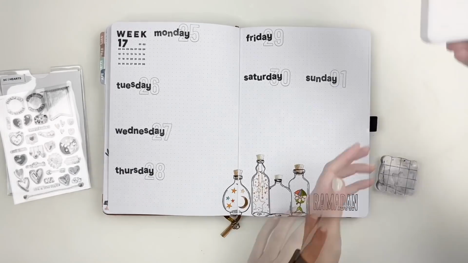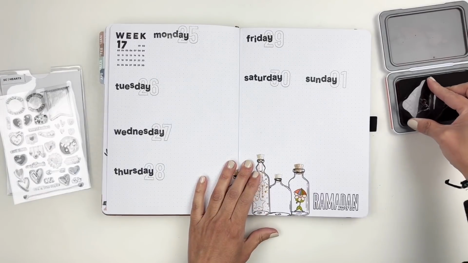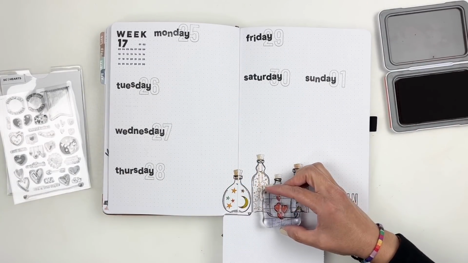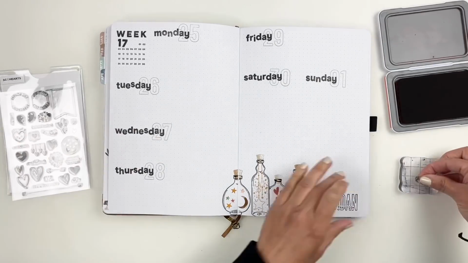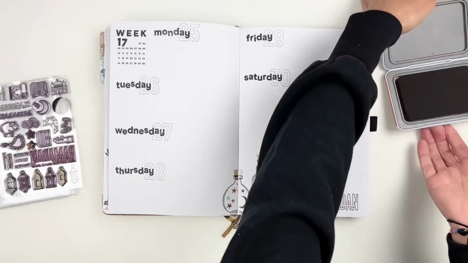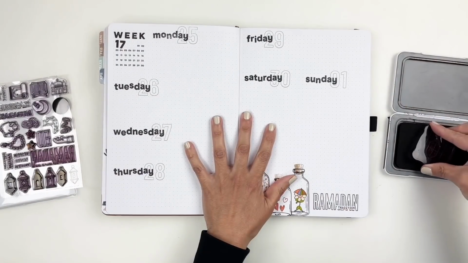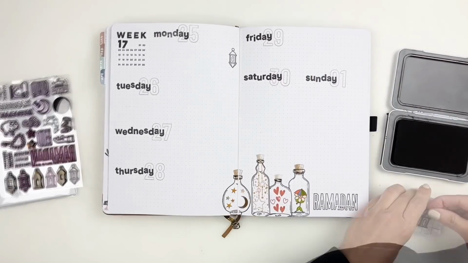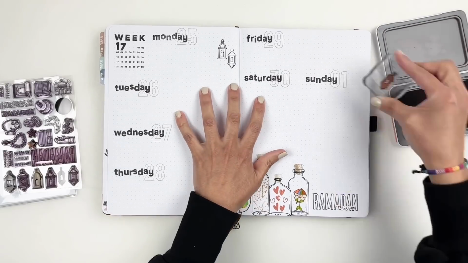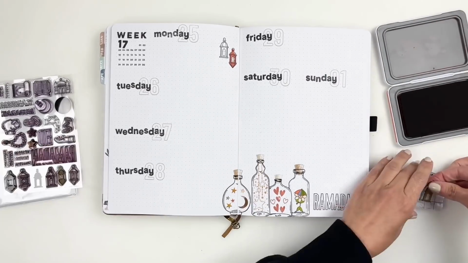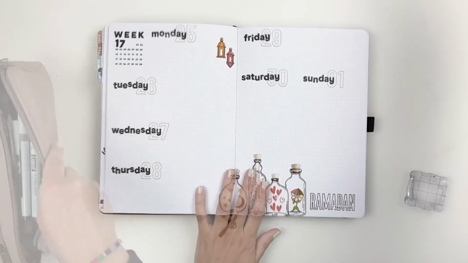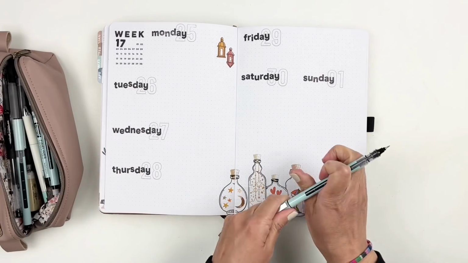Oh, and I decided to fill one of the bottles with some pink hearts. Just thought that would be cute. And I believe I'll grab my marker and add a little hint of color underneath the days of the week. I felt like even after I added my lanterns and my bottles, the days of the week needed a little bit of color. So I'm basically just going to grab one of my Tombow markers and add a line right underneath the days of the week. And just by doing that, it made a huge difference. I can't believe how much of a difference it made just by adding a line underneath the days of the week. I'm just adding my border, and then I call my layout done.